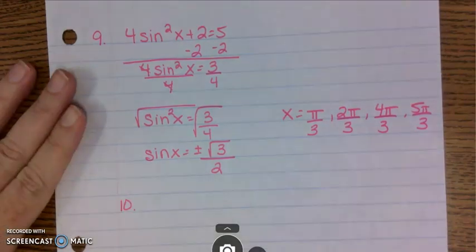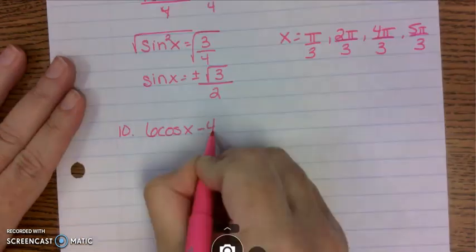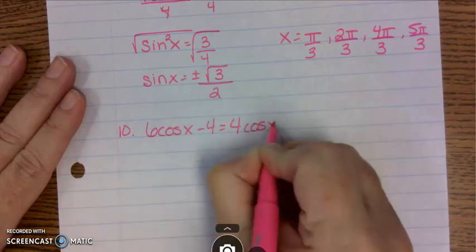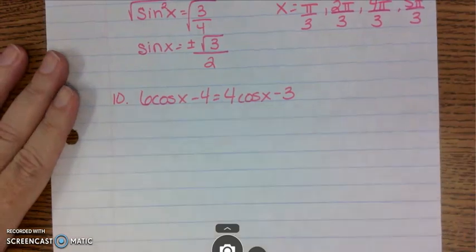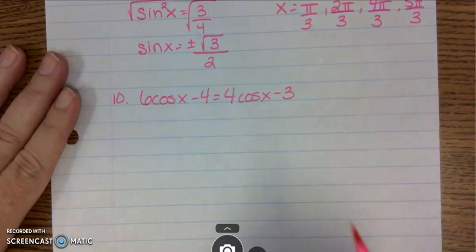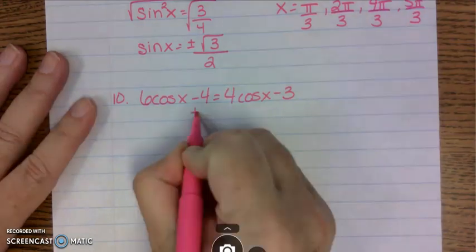Number 10. 6 cosine x minus 4 equals 4 cosine x minus 3. Okay. So what we want to do is get cosines on one side and regular numbers on the other. So what I'm going to do is subtract 4 cosine x, and add 1.